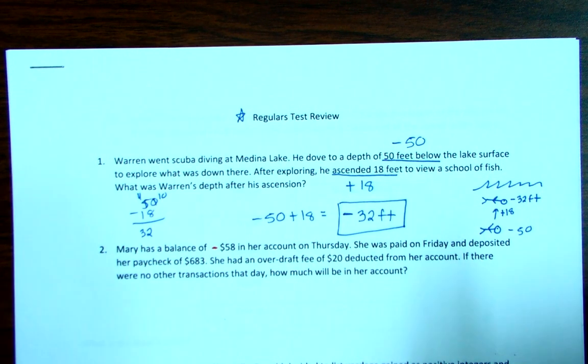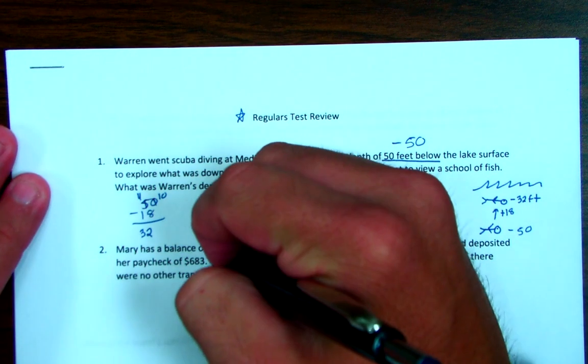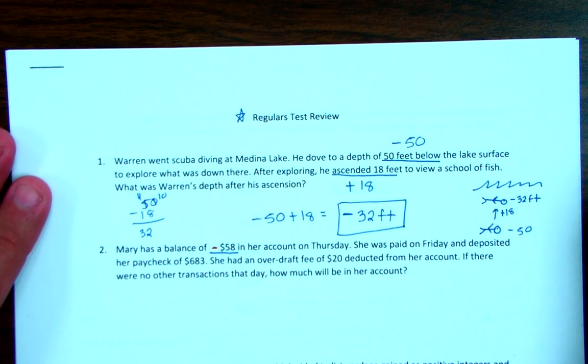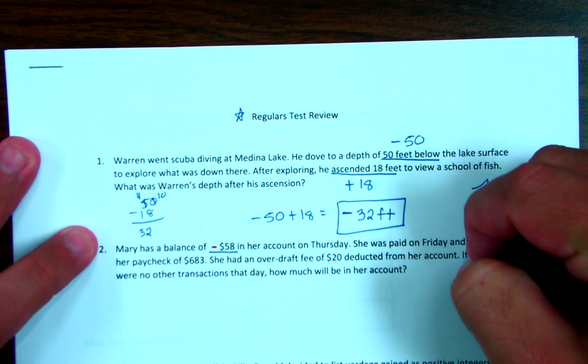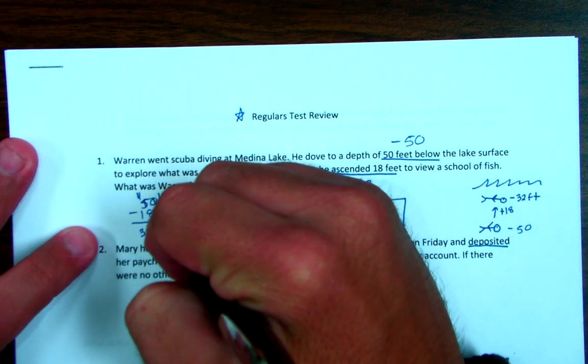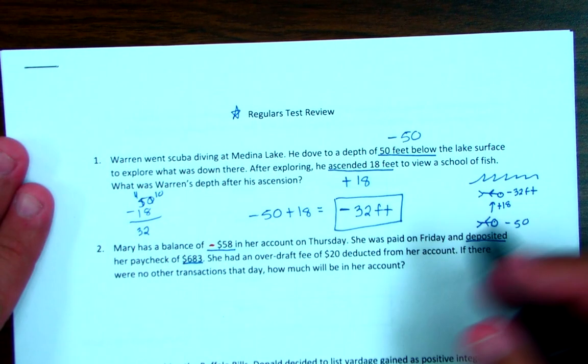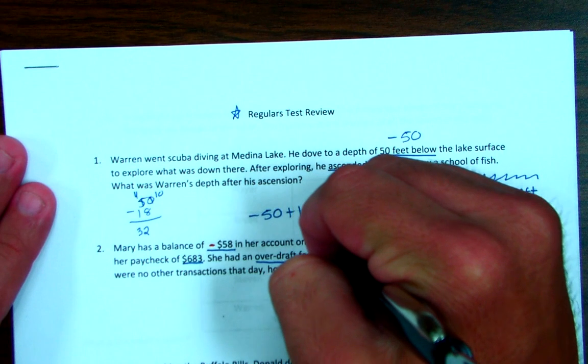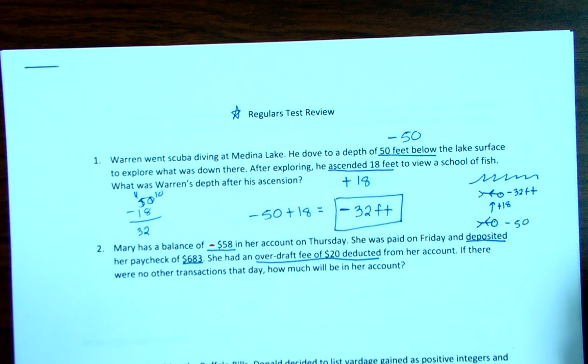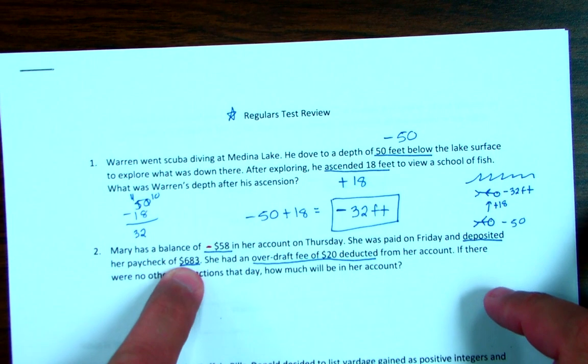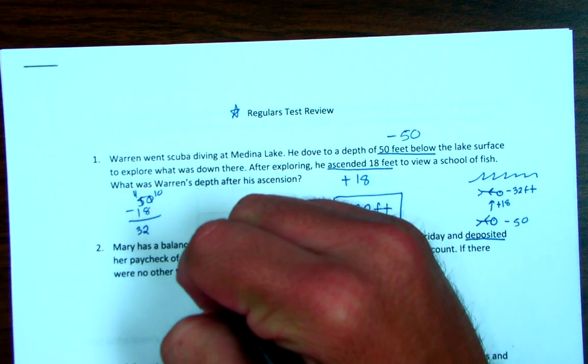Mary has a balance of negative $58 in her account on Thursday. So I need that negative 58. She was paid on Friday and deposited a check of $683. And then she had an overdraft fee of $20 deducted from her account. If there were no other transactions that day, how much will be in her account? I'm going to start with a positive amount of money. This is how much her check was, $683.